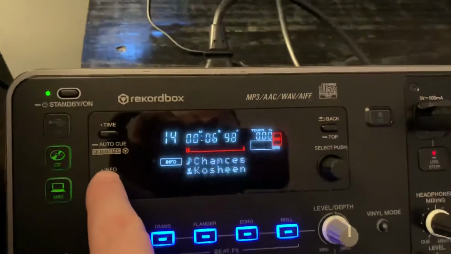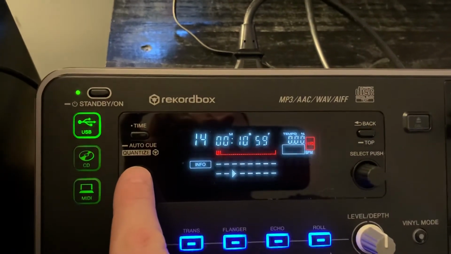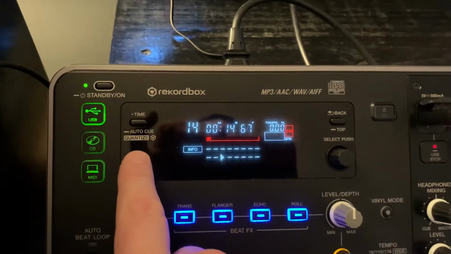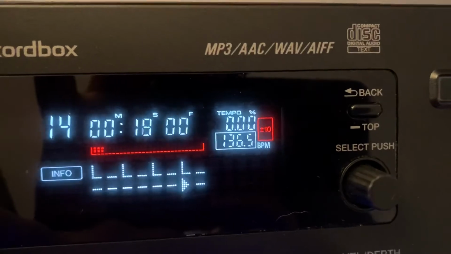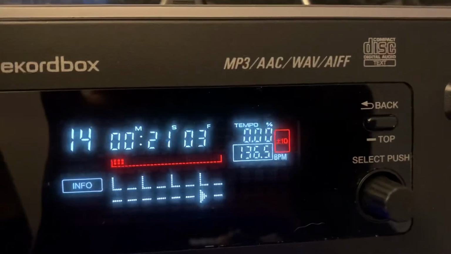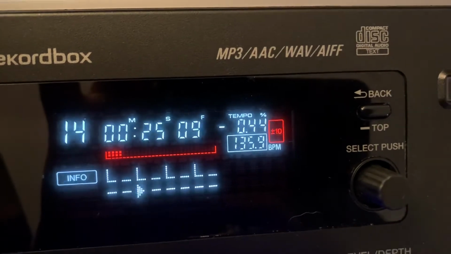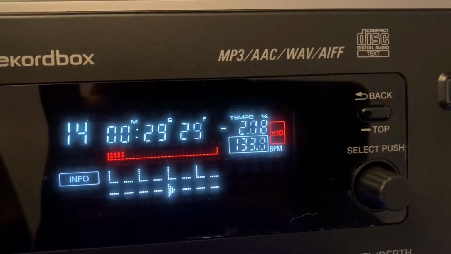Info changes from beats per minute. It'll show you the little beat counter. The beat counter on this thing is not terribly accurate. You'll notice that it comes up right there, and when you go up and down your pitch, you'll see it adjust there.